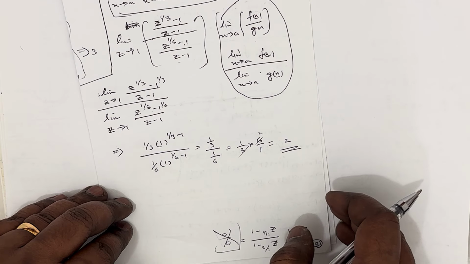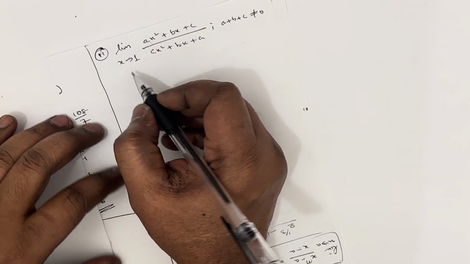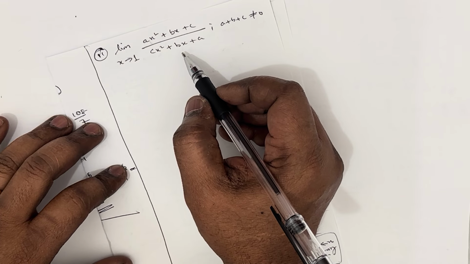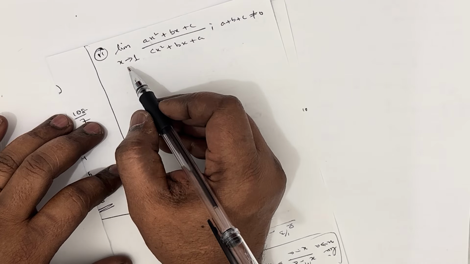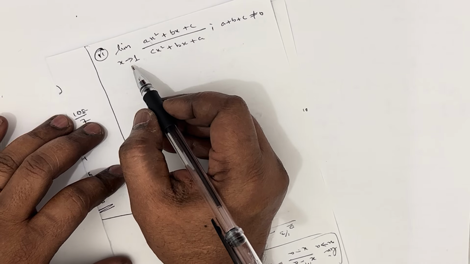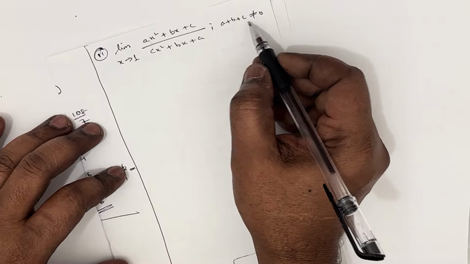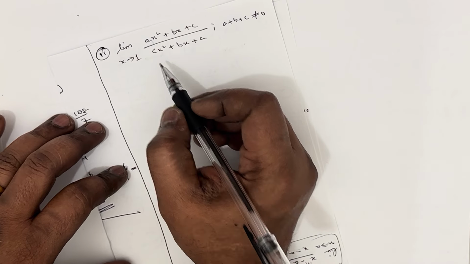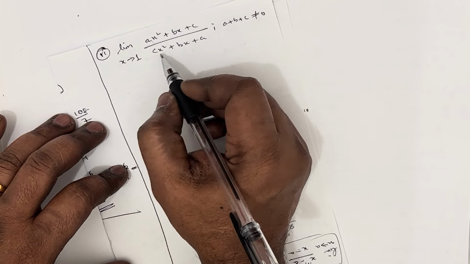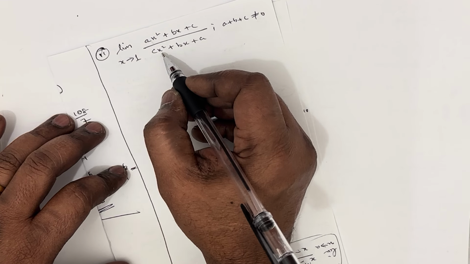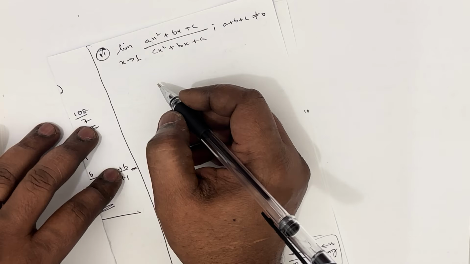Okay, now let's do the 11th question, that is the limit of this function where x tends to 1, where x is approaching 1, and the condition given is a plus b plus c is not equal to 0, so that the denominator should not become 0, otherwise it may become undefined.